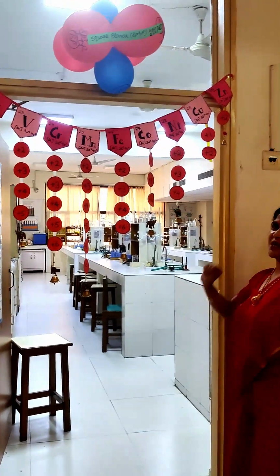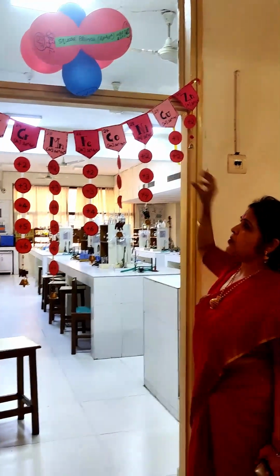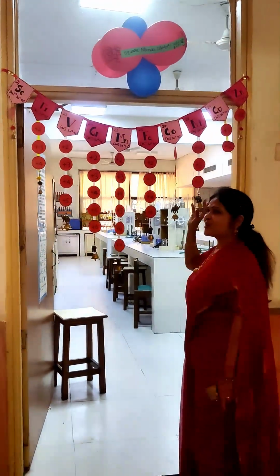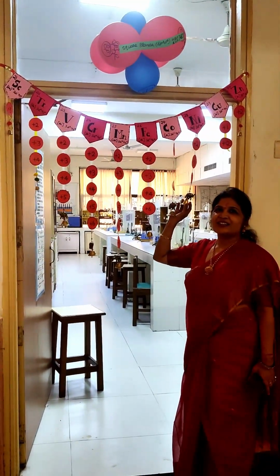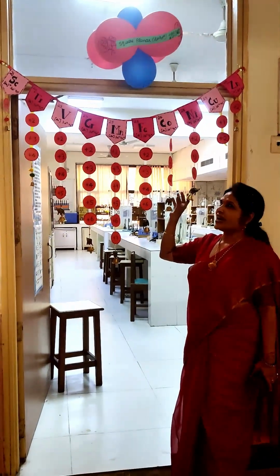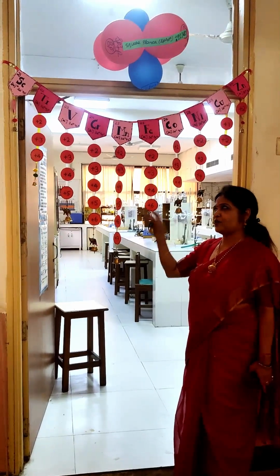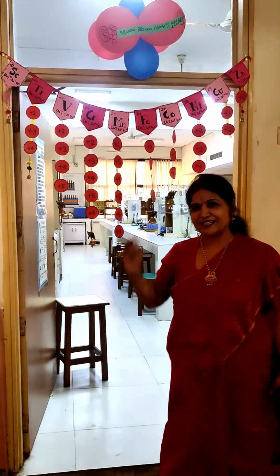So this concept, the variable oxidation states of transition metals, can be easily understood by this Diwali decorative item. This decorative item you have prepared, all of you made it. So I hope it is clear to all of you.